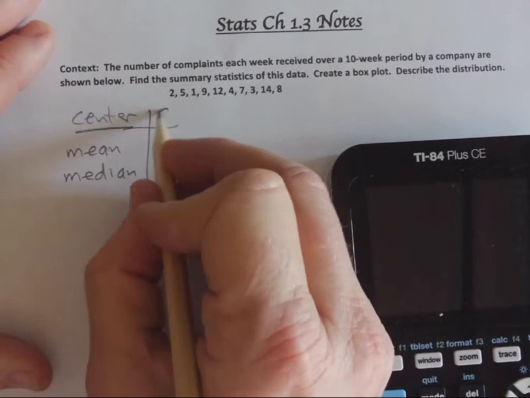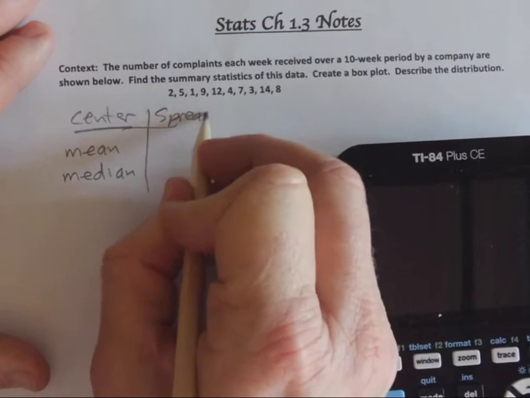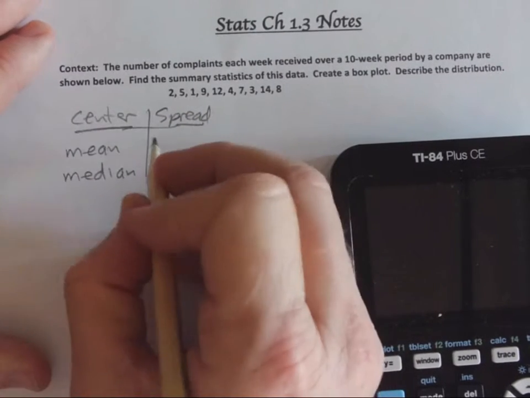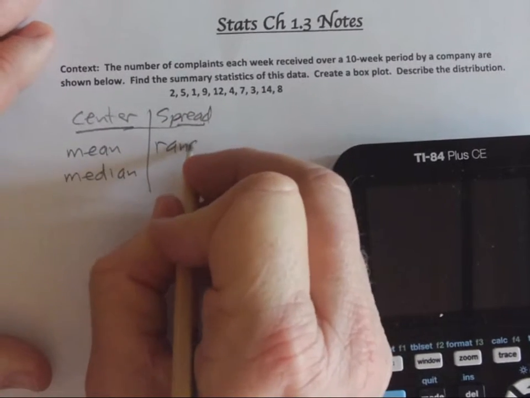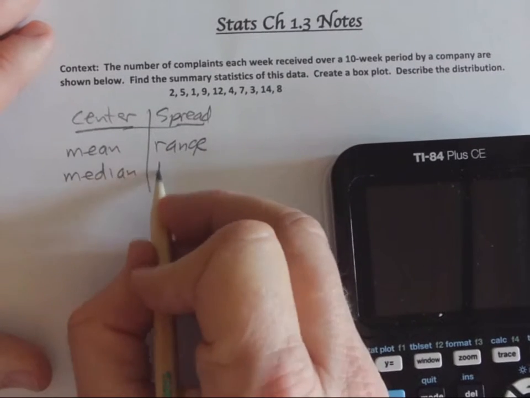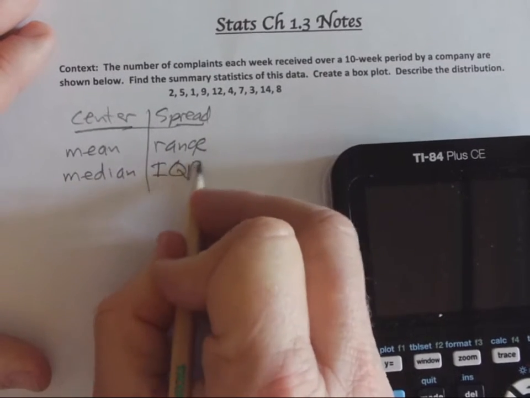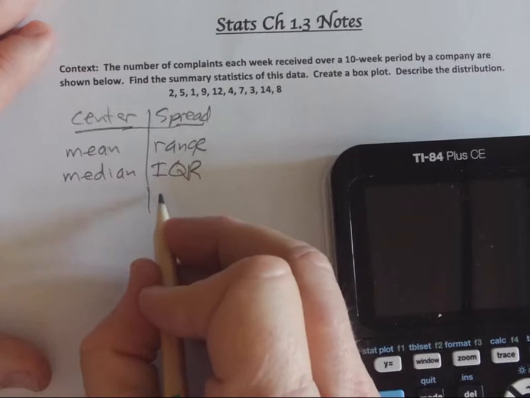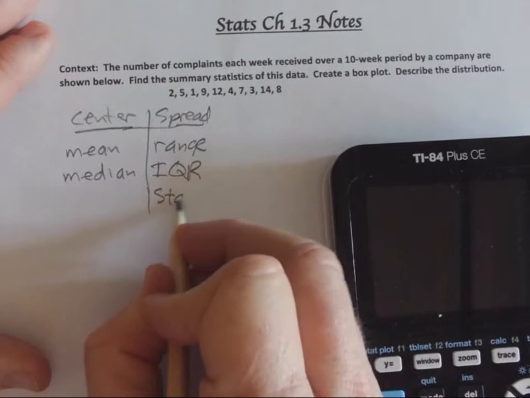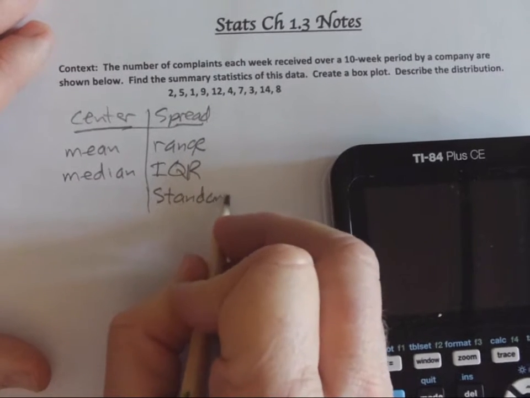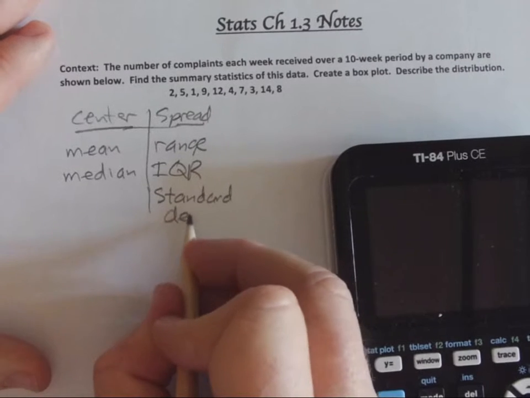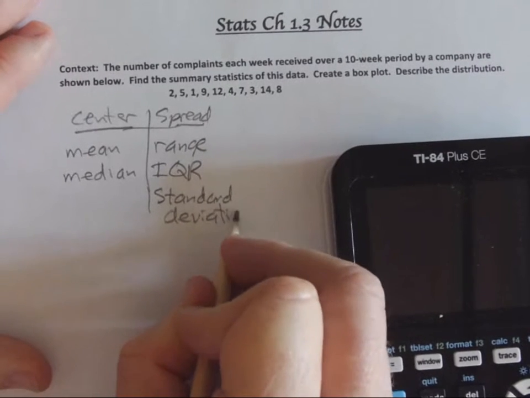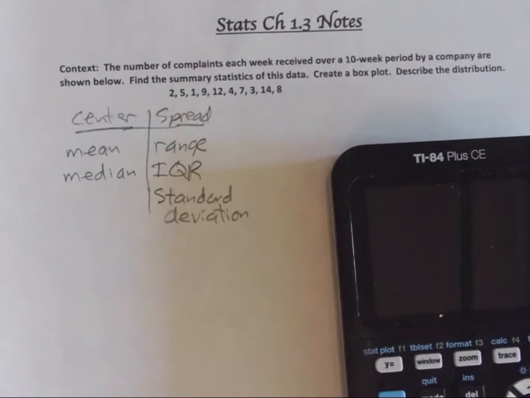Then we have our measures of spread, as we talked about in 1.3, and we've got the range, which is just the biggest minus the smallest. We've got the interquartile range, Q3 minus Q1, and then we've got the standard deviation. The standard deviation is, in essence, intuitively, the average amount the points vary from the middle. So we're going to find those numbers using our calculator.